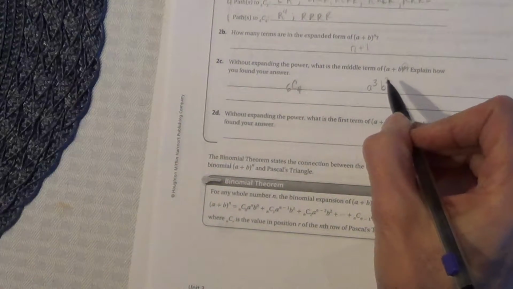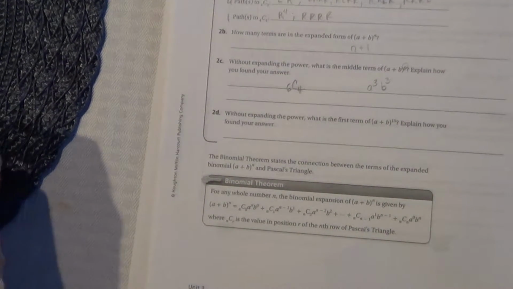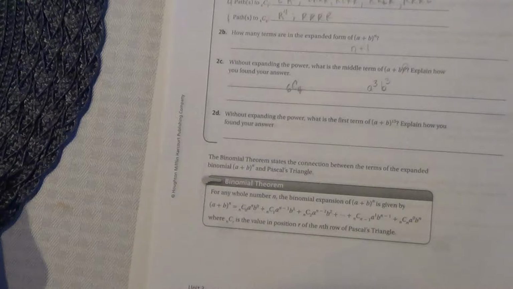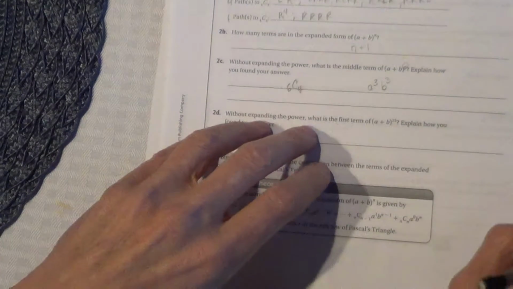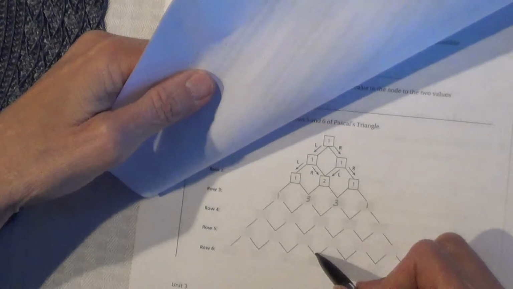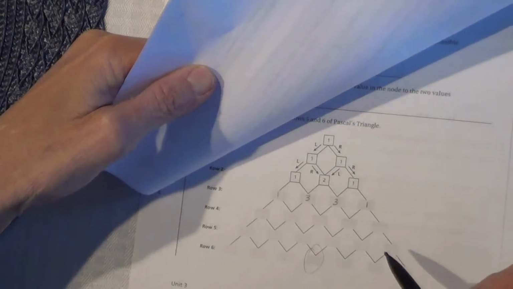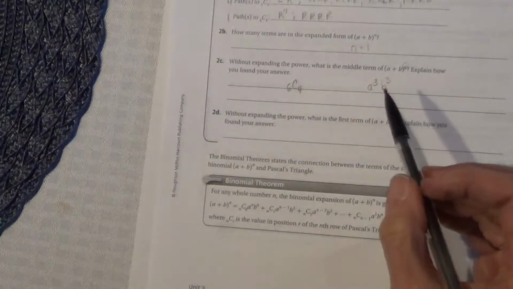All of these have to add up to 6, so it would be b to the third. And now we just look back at what you got for your middle one on that row, and I would think that you would have 20. That's what I've got on mine. So it would be a 20 in the front because of the number that you have in that middle row there. Okay? So it would be 20 a cubed b cubed.